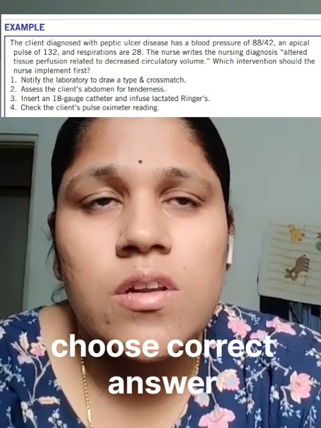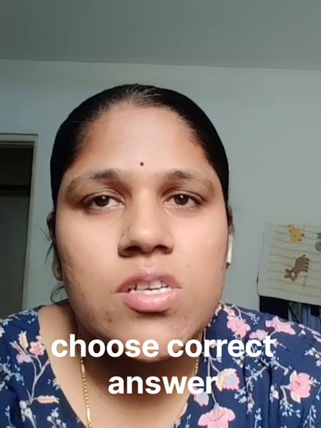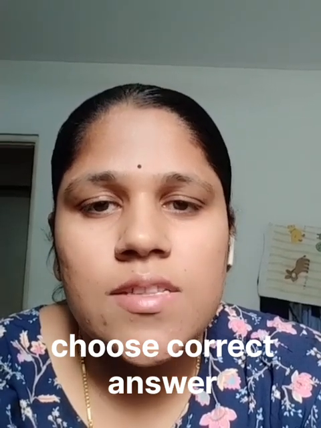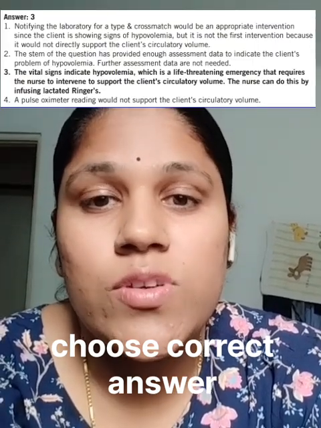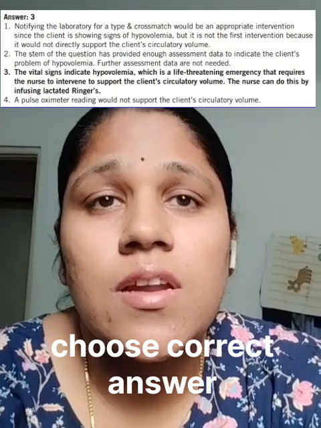According to the question, the assessment has already been done. Seeing the patient's condition, we would select option 3. That is, we have to insert an 18 gauge catheter and infuse the Ringer's lactate solution so as to rehydrate the patient and supplement the circulatory volume. Now I will walk you through the other options, and why they are not correct.